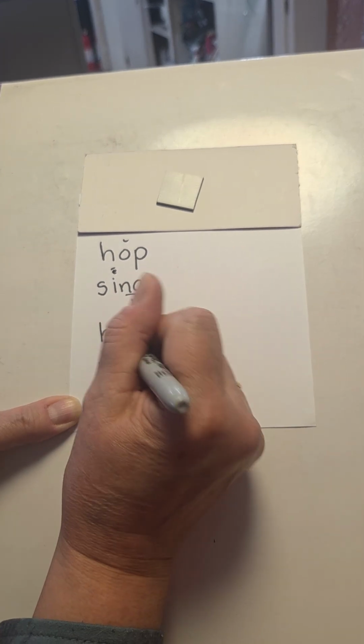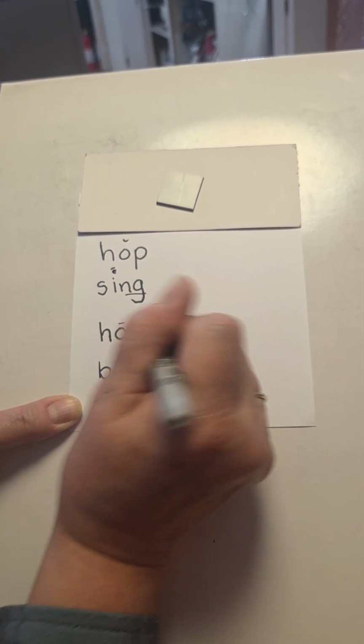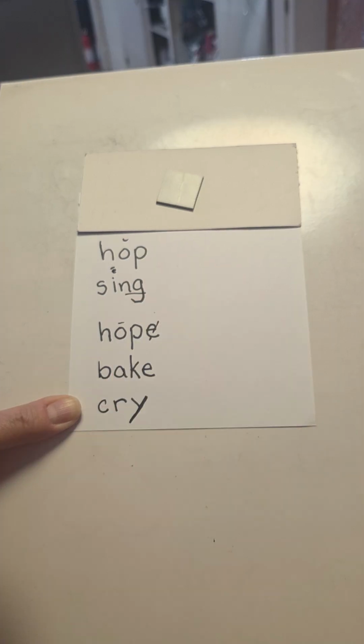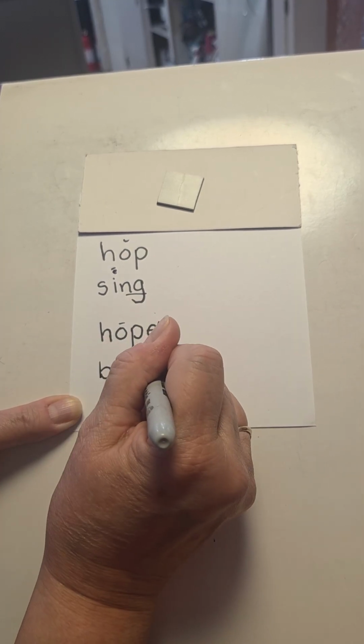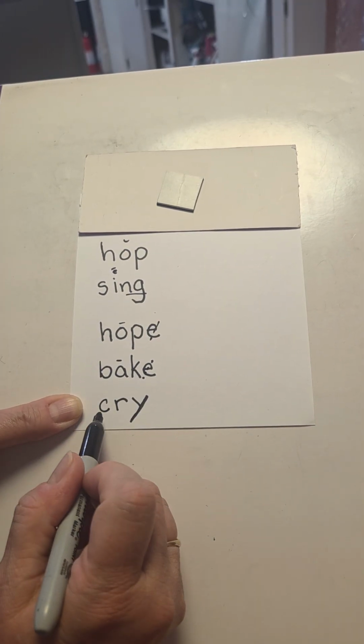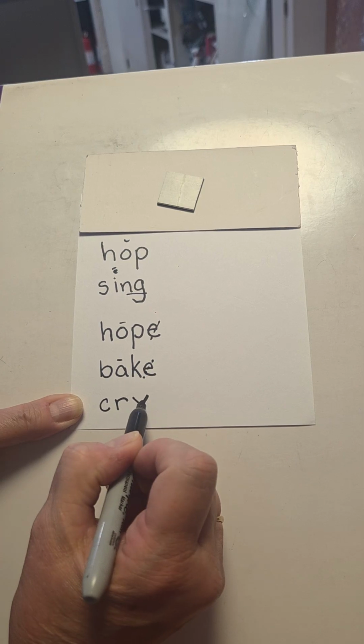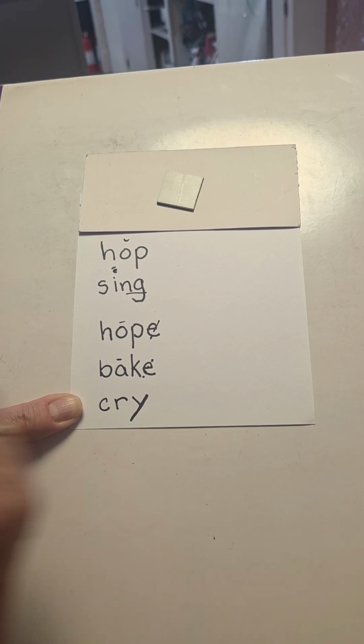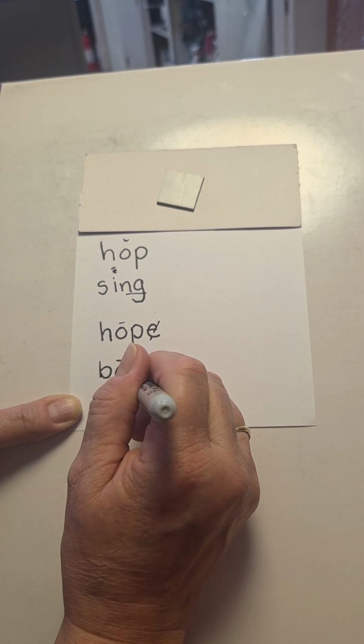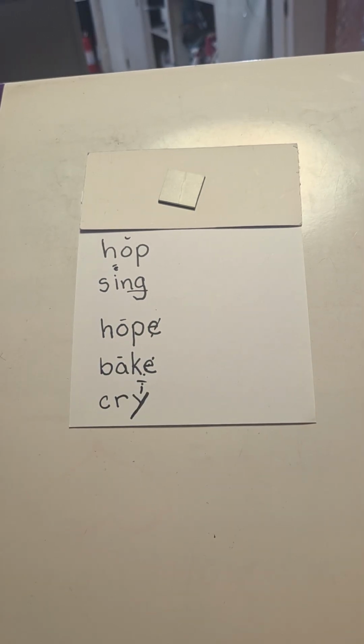Ing. Hope. We know this is a long O because it has a silent E helper. Bake, long A with a silent E helper. And this one, you have a Y at the end of a one-syllable word, and it says the long sound I.